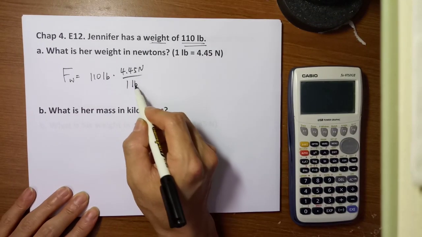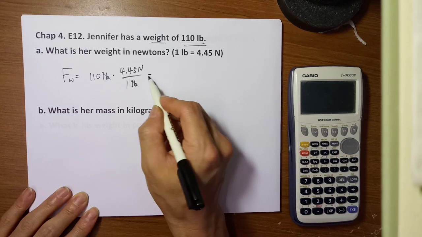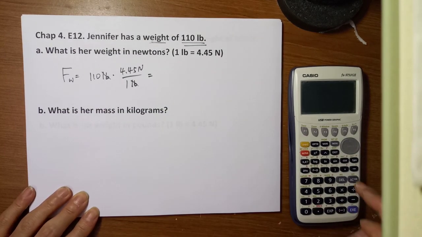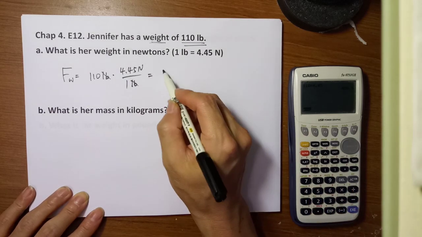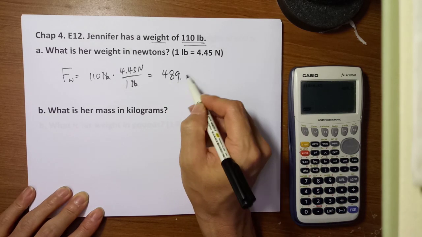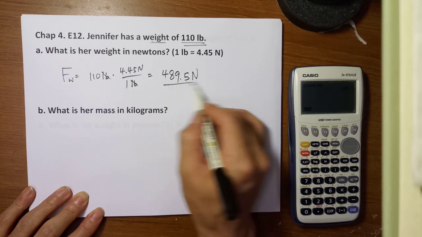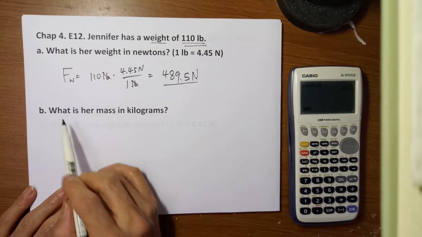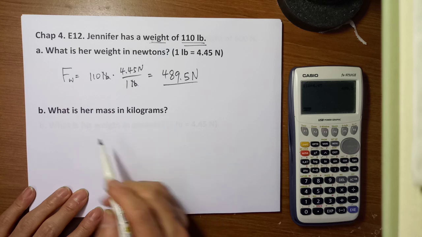Pound cancel, and then you can calculate. Okay, 110 times 4.45, then you will get 489.5 Newton.